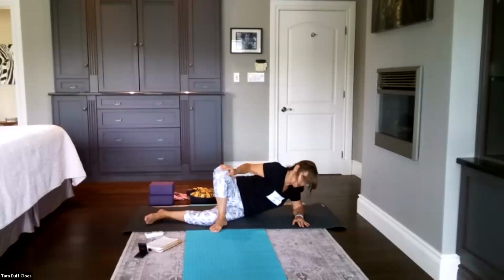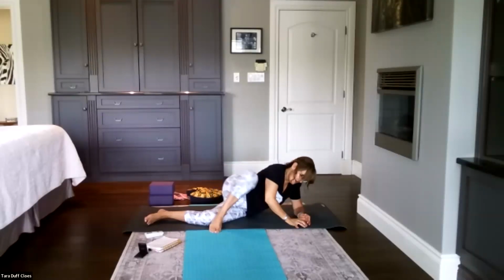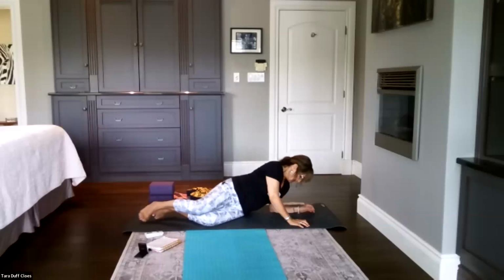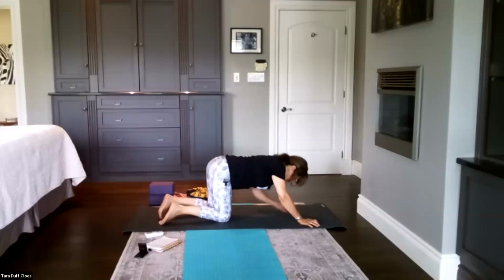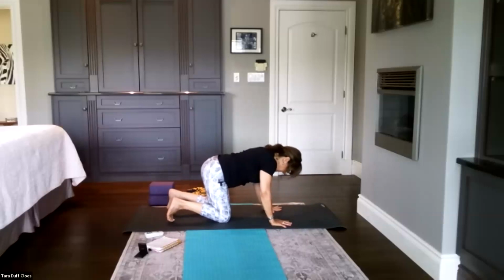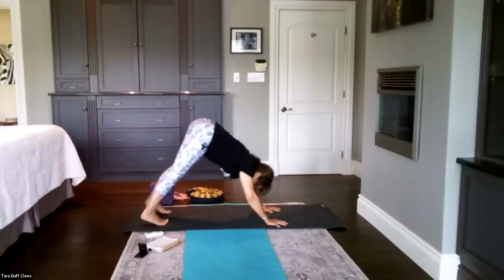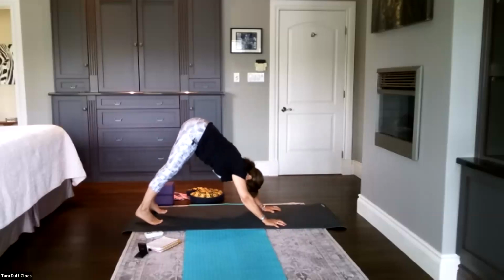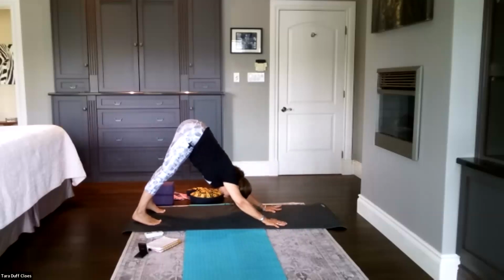Now inhale, let's just rotate the hand and that top knee all the way down. Coming onto hands and knees. Come into your first down dog. So spreading your fingers wide, hands shoulder distance. Let's adjust our leg stance so we can come into our best down dog. Adho Mukha Svanasana.